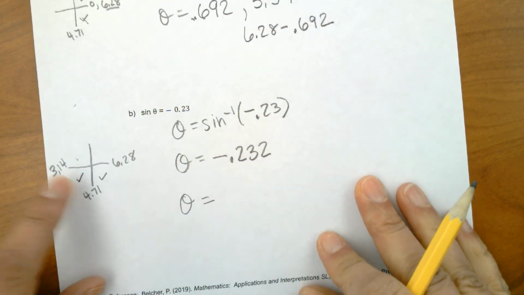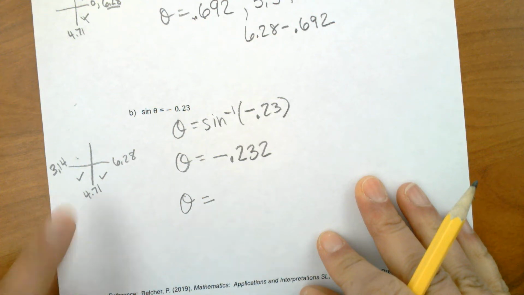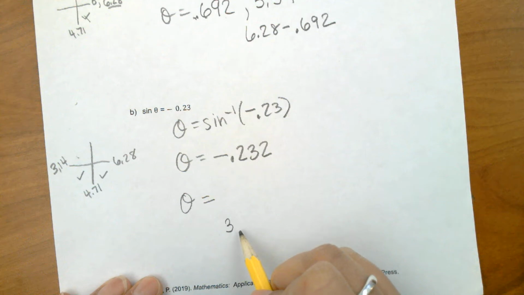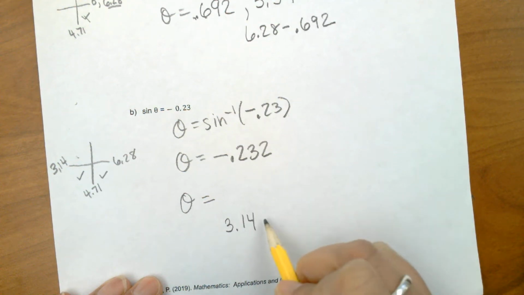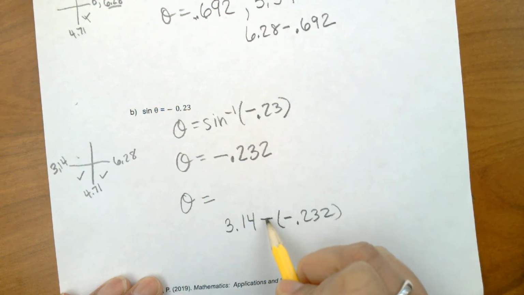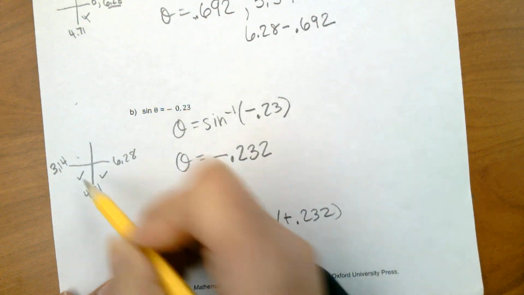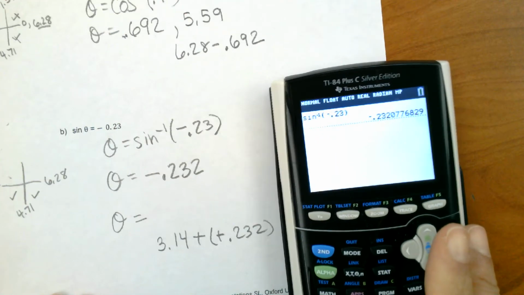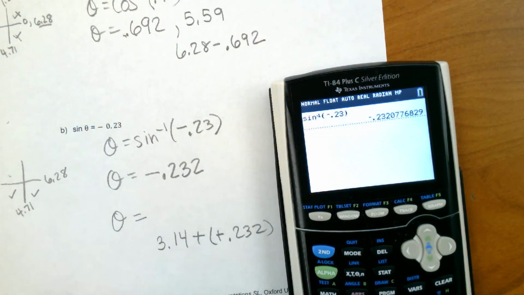So the first, I want between 3.14 and 4.71. So I think you're able to see this. I'm going to do 3.14 minus that negative, because what this will do is change this. So I'll be adding it because I need it bigger than 3.14. So I minused it, or you could just add the opposite.